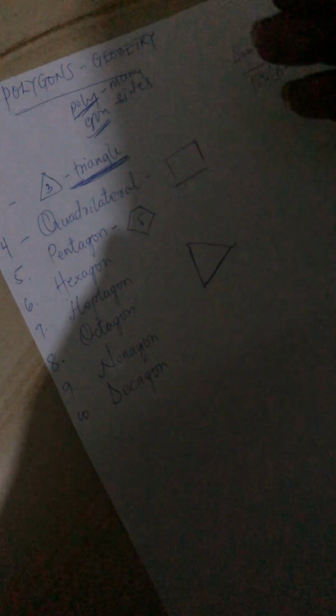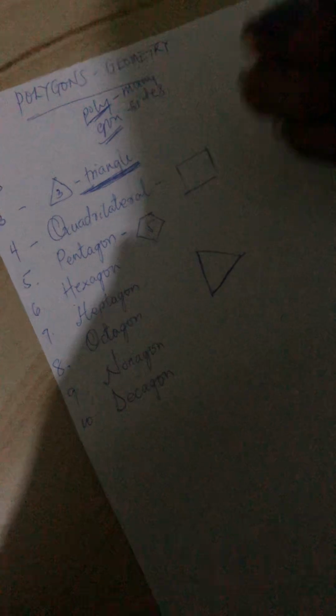We also have the quadrilateral. The quadrilateral is made up of four-sided figures. So that one, we have rectangle, square, rhombus, parallelogram. All of them are under the quadrilateral. So you move on, we have the pentagon. Pentagon means five sides: pent, five, and then the sides. We have hexagon, heptagon, octagon, nonagon, decagon in that respective manner.